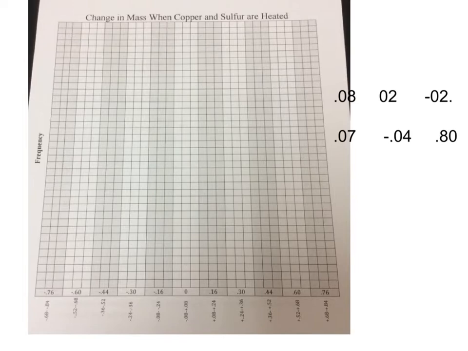In any experiment, there's going to be some sources of error and some variation in numbers just based on the ability of humans to measure. We can't measure anything perfectly.